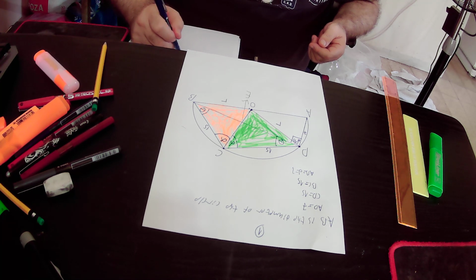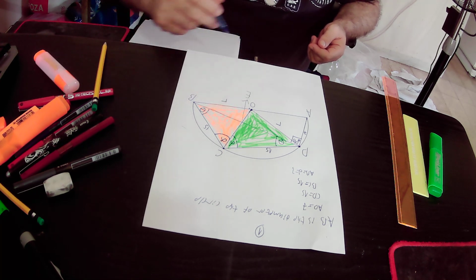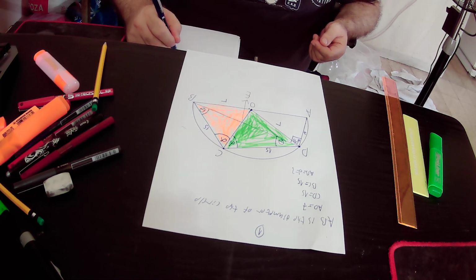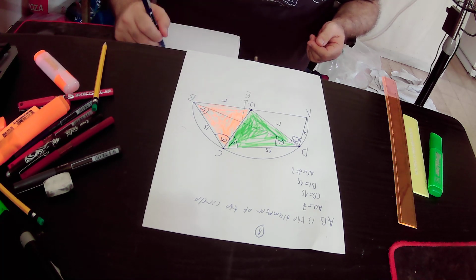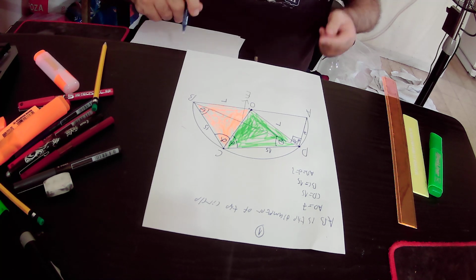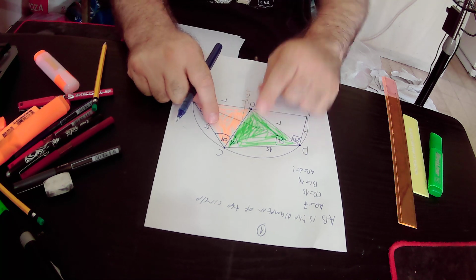Both of those two angles are equal to alpha.